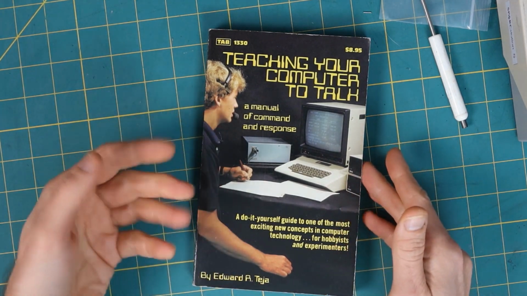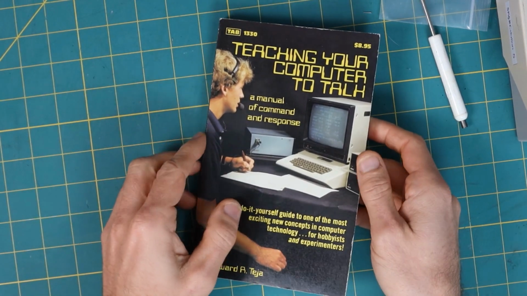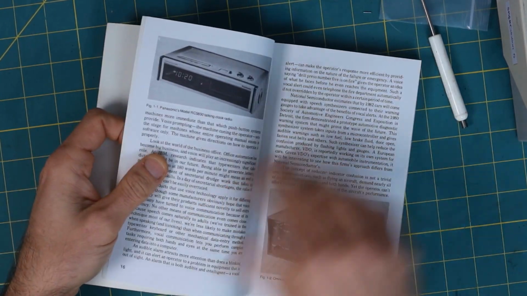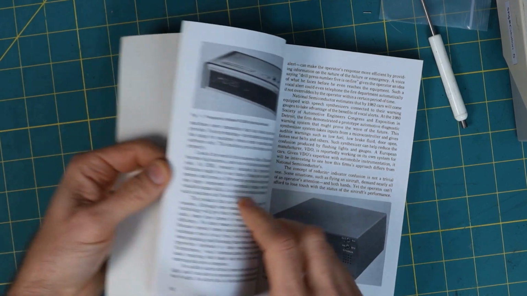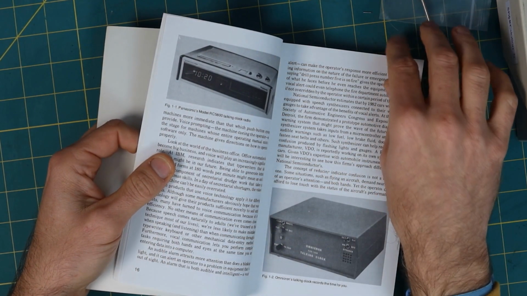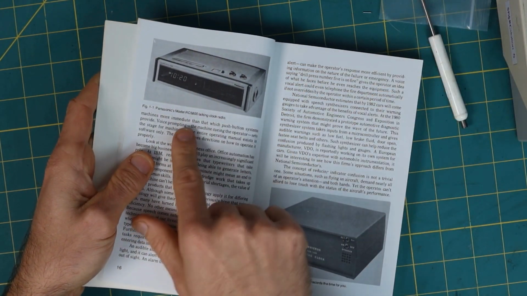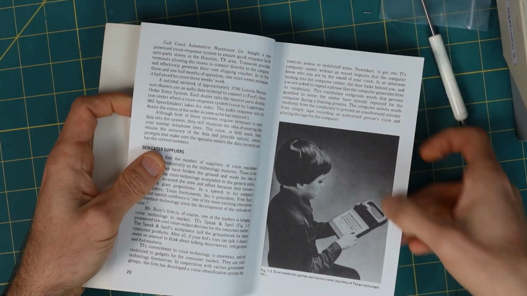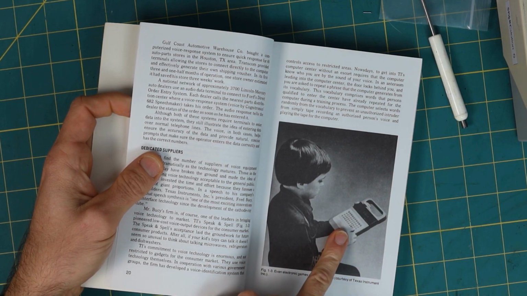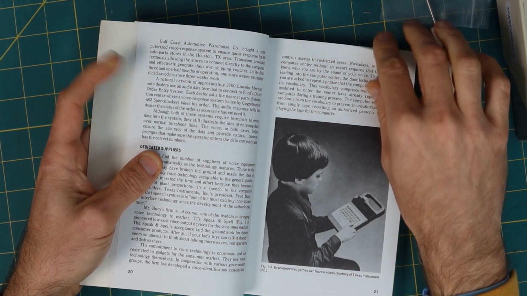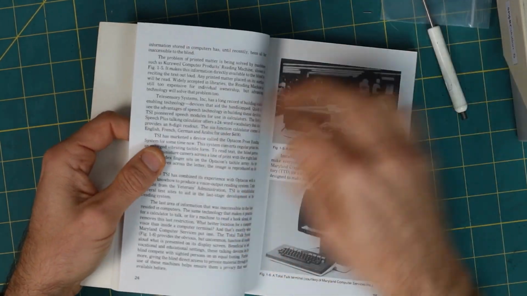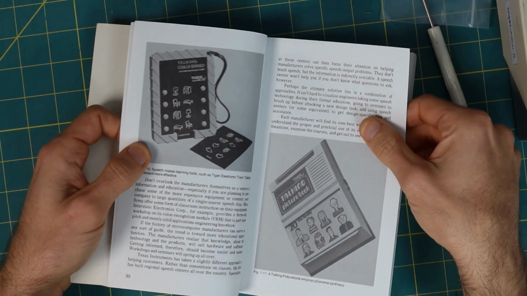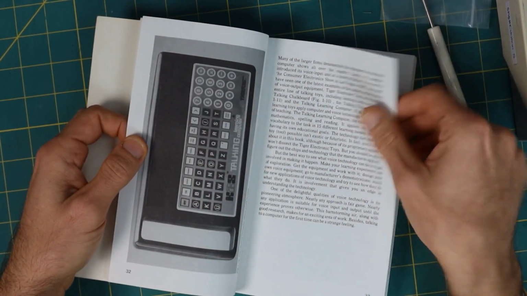I've had this book for, I don't know, maybe a year or two, and it has a bunch of interesting projects and has some very cool images of very primitive speech output and input devices. Talking radio clock, I'd love to find one of those. I think that is kind of cool. Of course, the Speak & Spell, and this is the super original one here with the actual clicky buttons. There's some other neat things in here. Various talking toys and whatnot.